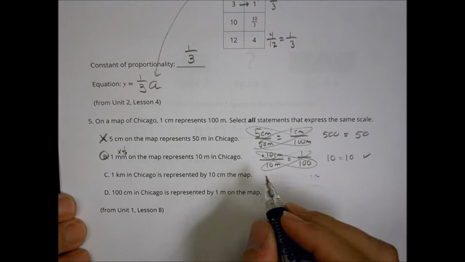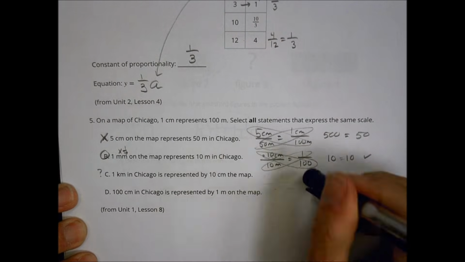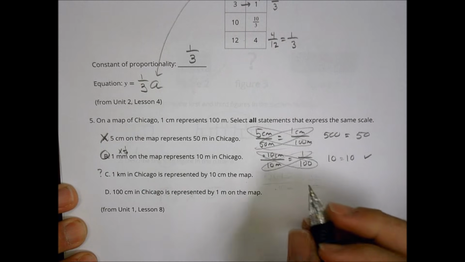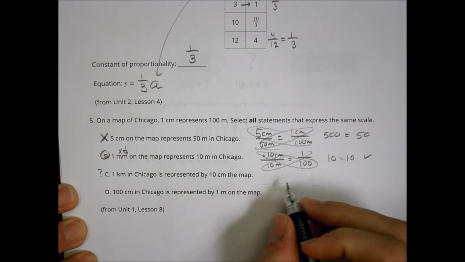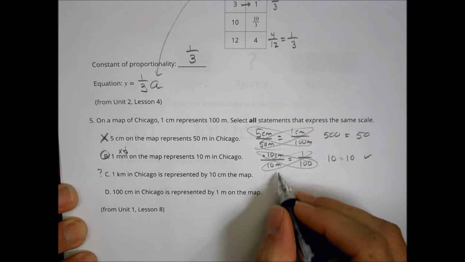And then for C, it says that C is the correct answer in the answer document there. I've been playing with it a little bit, and for some reason I just can't wrap my head around it. That's okay, it happens sometimes. If I was to do the same kind of conversion, I just don't end up with it equaling the same proportionally.